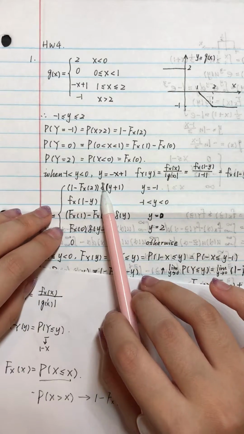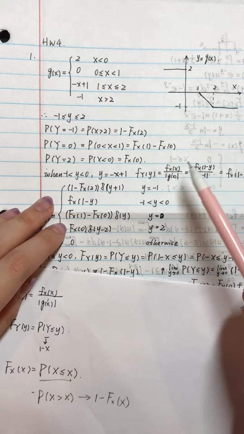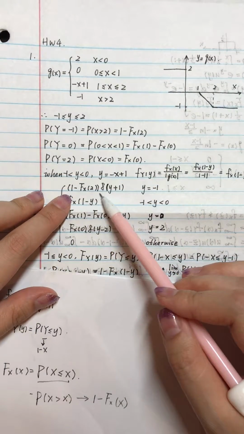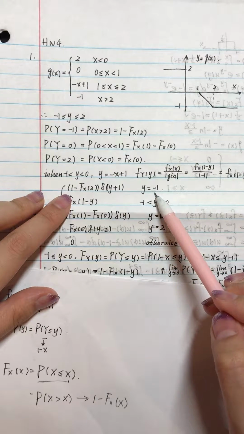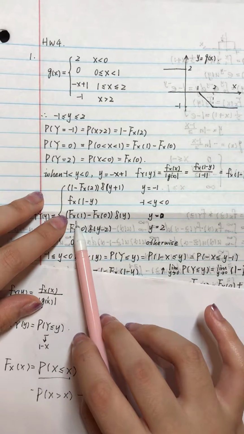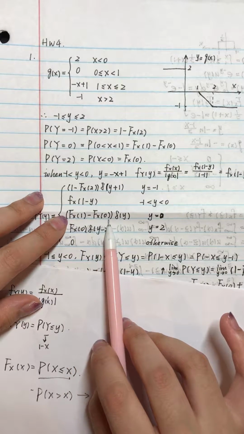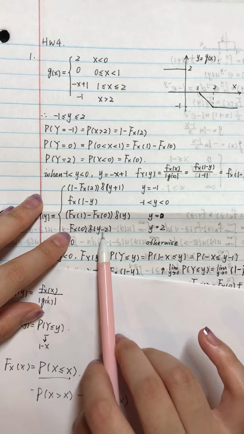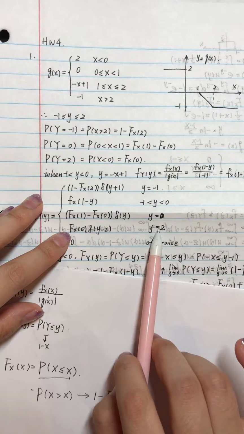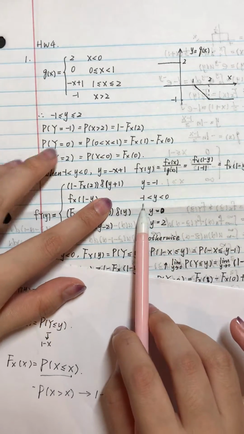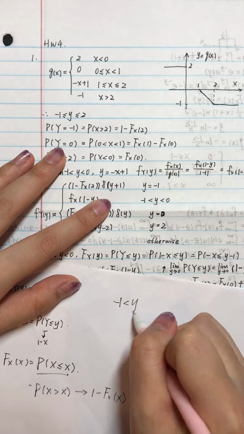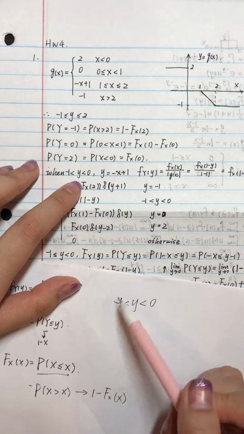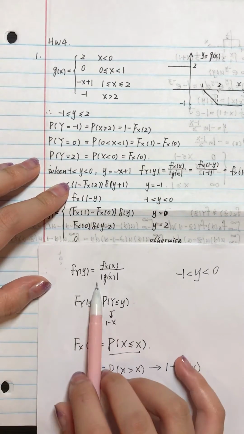So we can write f_Y(y) as the first one when y equals -1, and F_X(1) minus F_X(0) when y is 0, and F_X(0) when y equals 2. And we have this one when y is larger than -1 and less than 0. We have to calculate this part by using this formula.